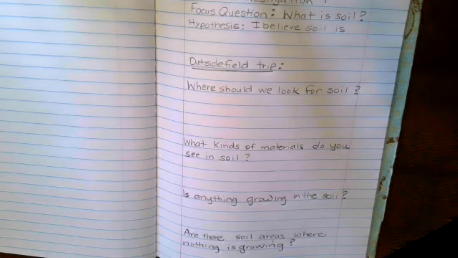Today you're going to be going outside with your parents' permission. If they don't want you to go outside, you have to honor what they say. But we are going to go outside and we are going to look for soil. So in your notebook, I want you to take notes, because a scientist would have a field guide or a field notebook where they keep track of all of their observations that they make.